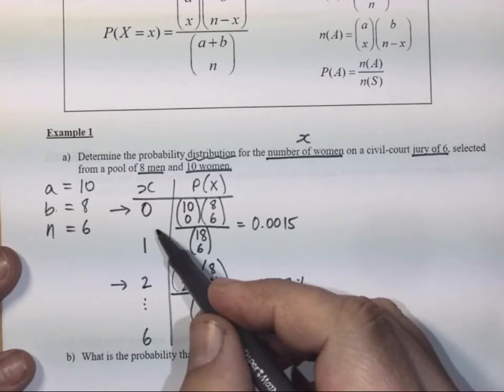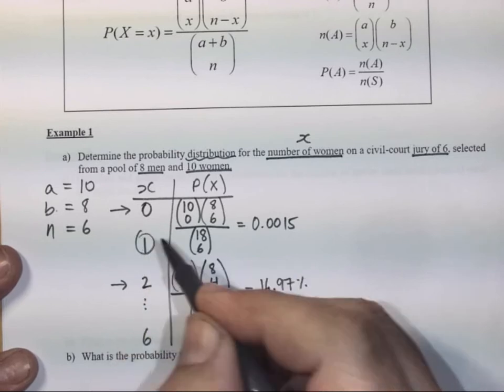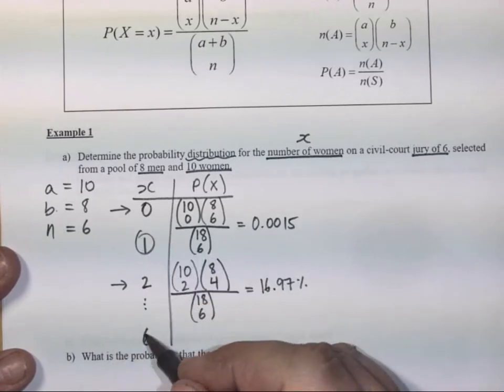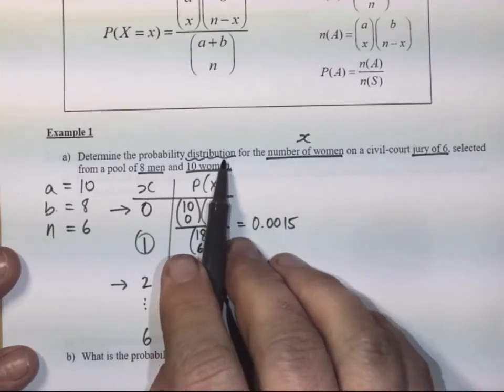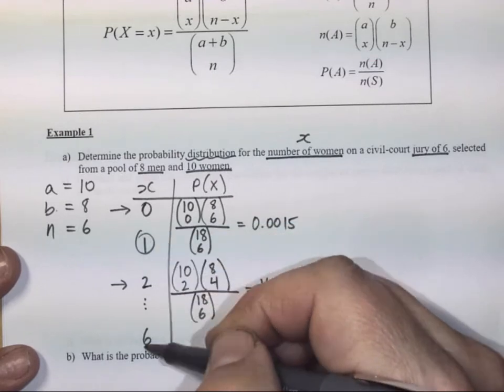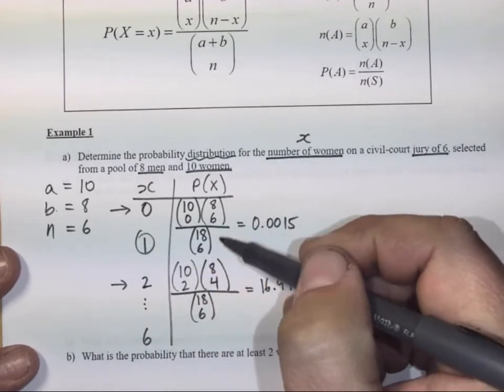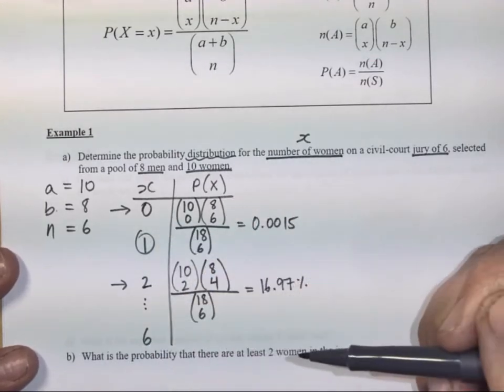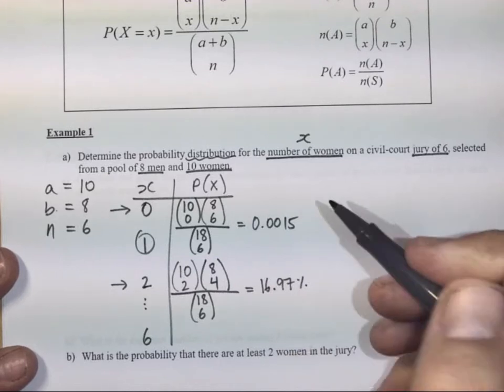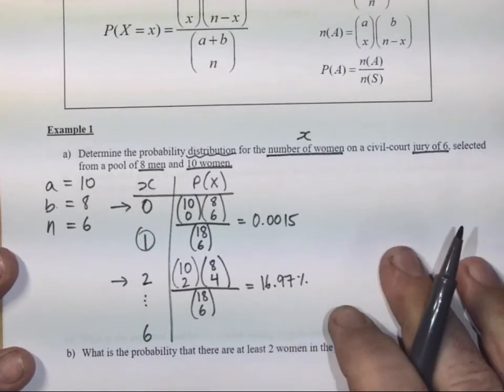And you could do that for all of these all the way down. I skipped 1, and I skipped 3, 4, 5, 6. But really, for a distribution, you would need to do all of those, all 7 of those probabilities calculated out. I've given you an example, at least, of how to do it.